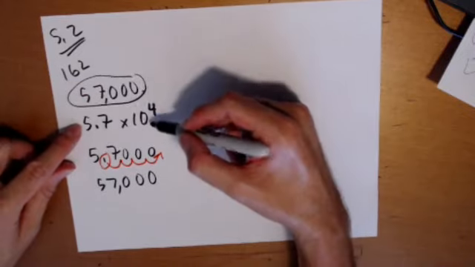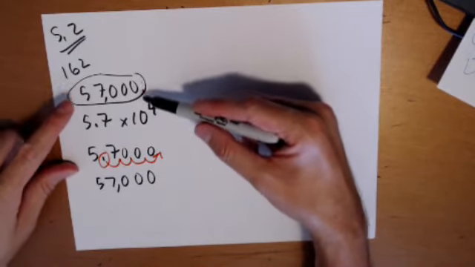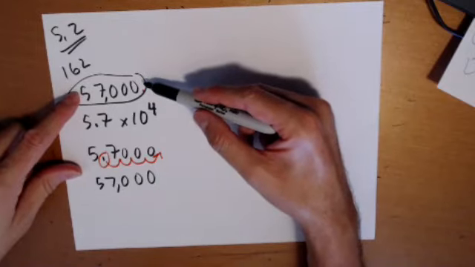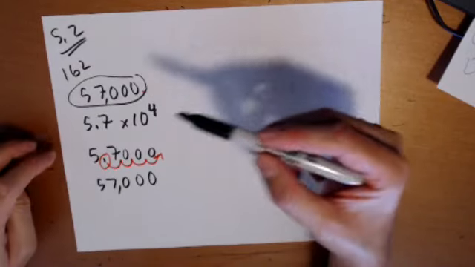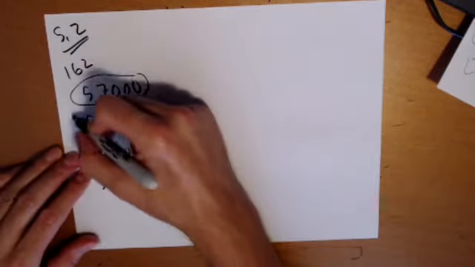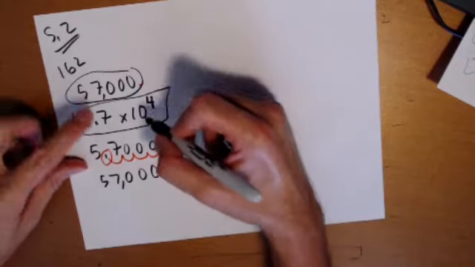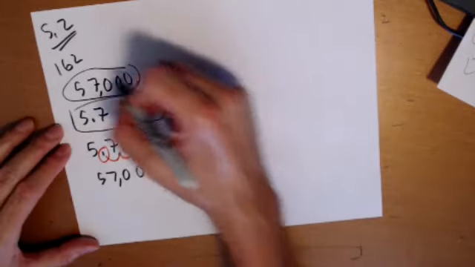So it probably would have been easier if they gave us scientific notation and told us to write it as a normal number. But they jumped straight into it. So I did it both ways. Hopefully you see the game a little bit better. So this is actually our correct answer. They give us 57,000, and they want us to write it as scientific notation. Okay, that was question A.